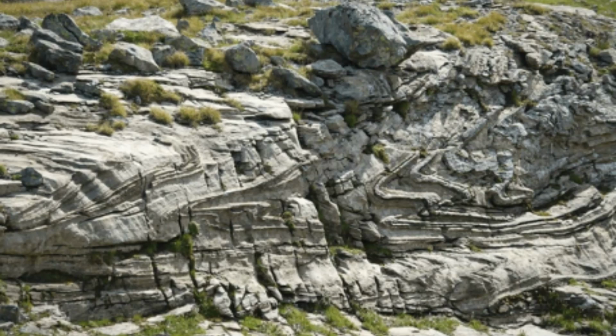Fluid activity. The presence of fluids, such as water-rich fluids or hydrothermal fluids, can significantly impact metamorphic textures by facilitating mineral reactions, enhancing mineral growth, and promoting the migration of ions within the rock. Fluid activity can also lead to the formation of specific mineral assemblages and the development of distinctive textures like veining, metasomatism, or retrograde metamorphic features.